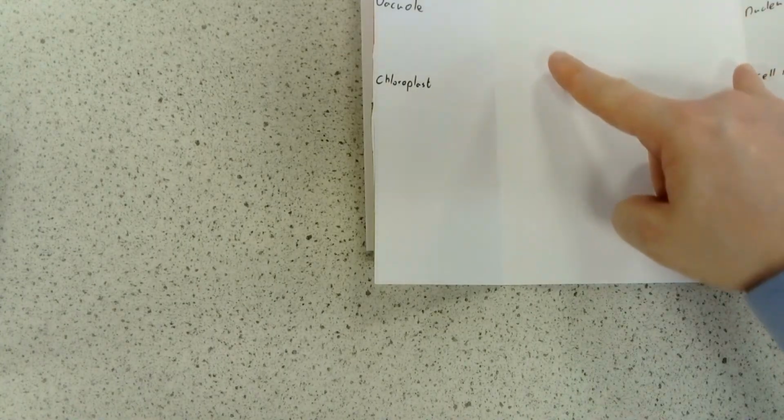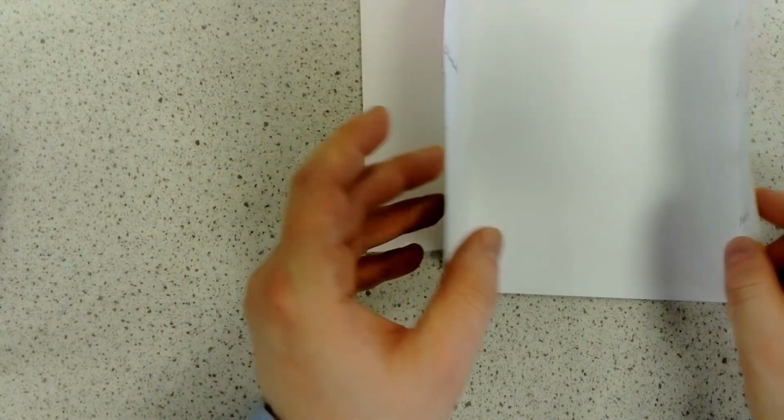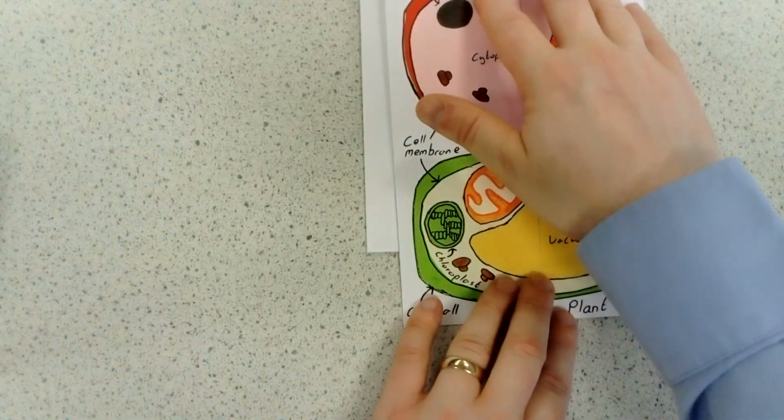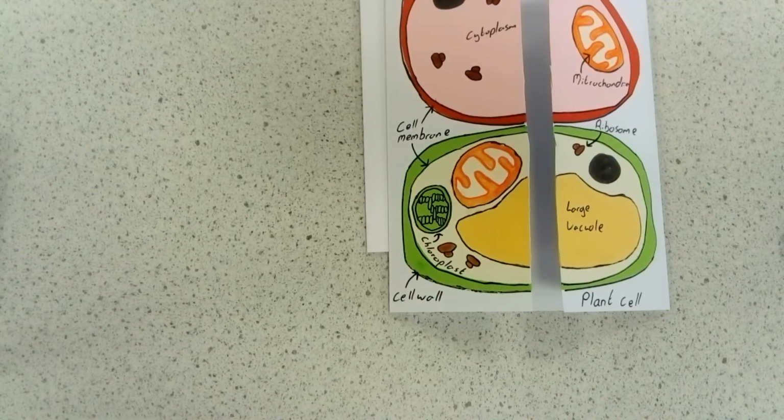This middle section for now, we're just going to leave blank because we might come on and do a few other bits there. Once you're finished, it should look something like this. There's no need to rush. You can look things up. There are books for you to look things up in. You can look things up on the internet. I would strongly suggest using BBC Bitesize.